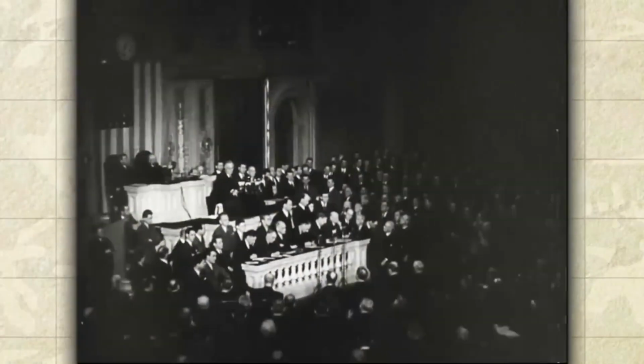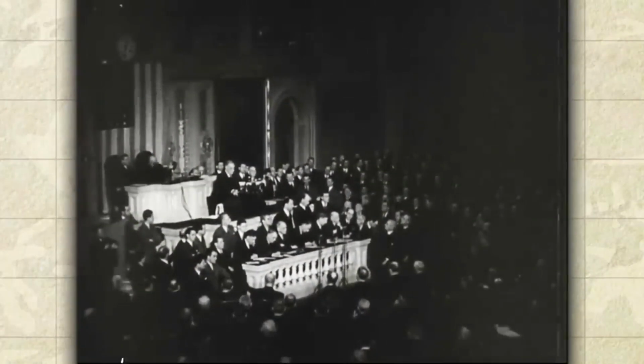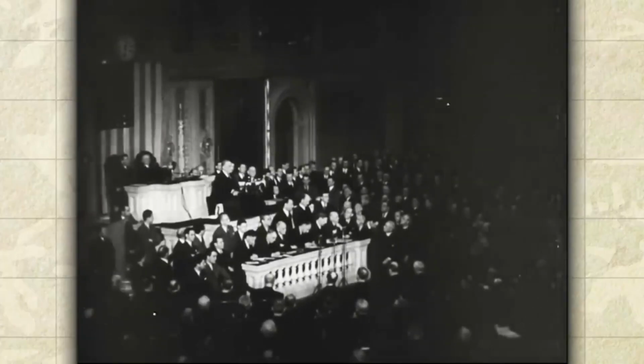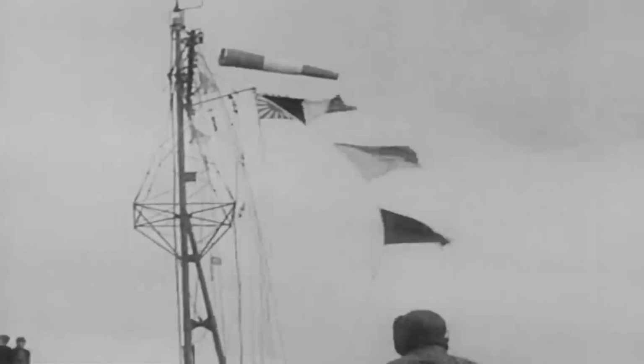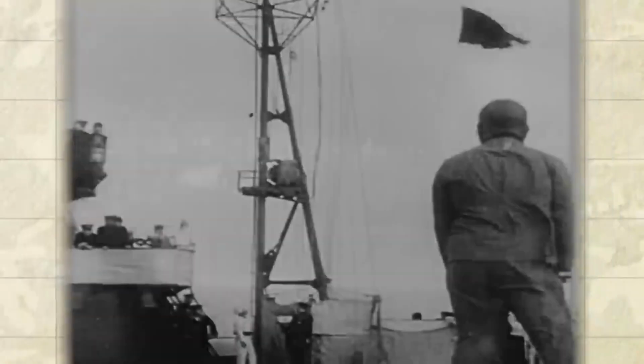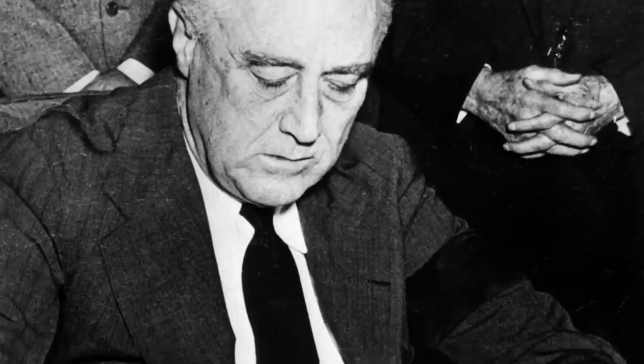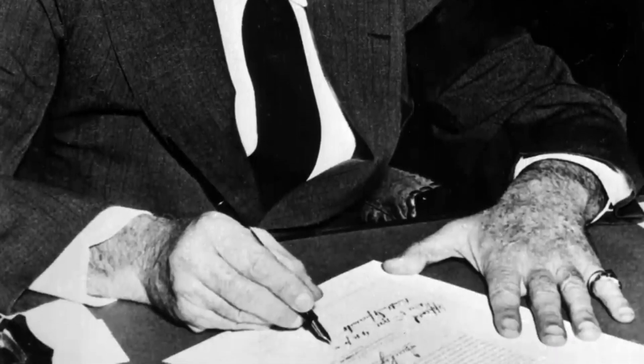The United States of America was suddenly and deliberately attacked by naval and air forces of the Empire of Japan. On December 8, 1941, one day after the attack, the United States Congress declared war on Japan, officially entering World War II.